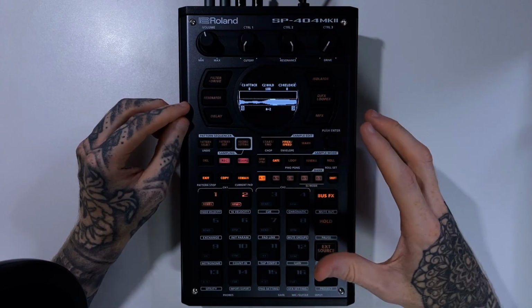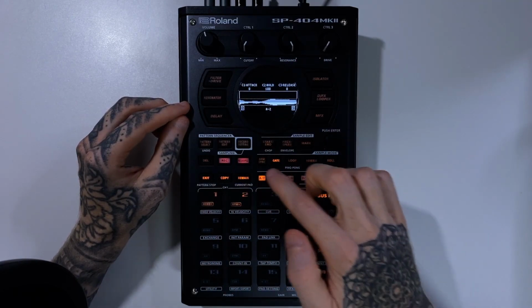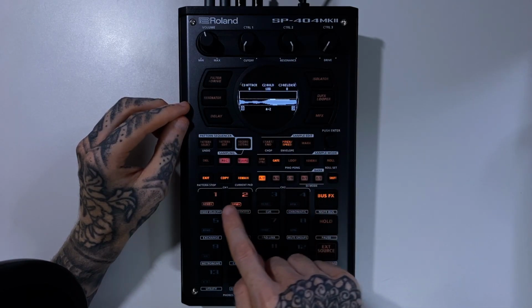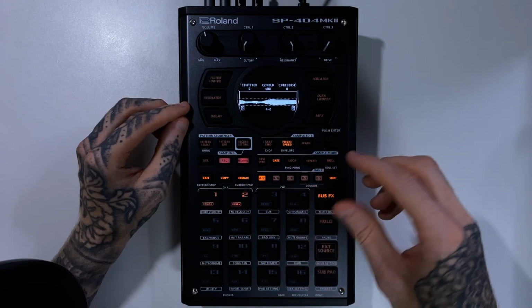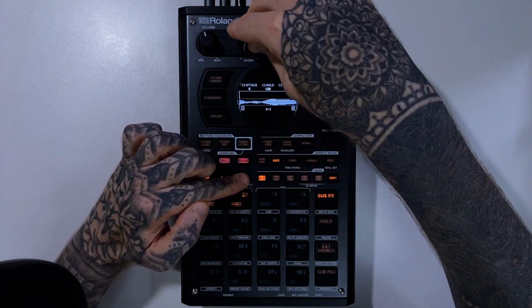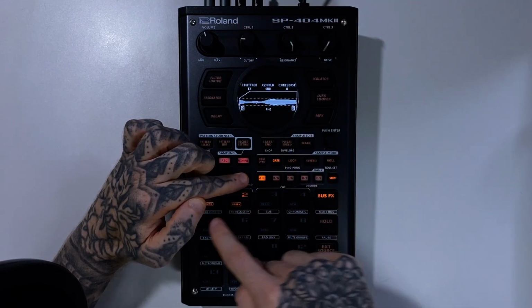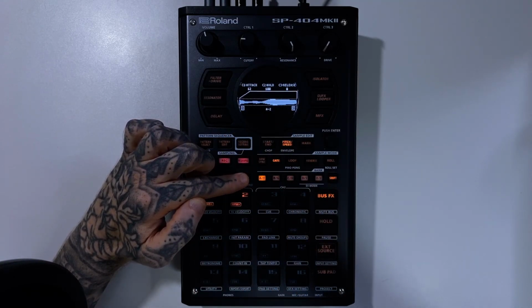And the really cool thing here is that you can do this to multiple pads at the same time. The way that you do that, say you had a bunch of samples all on one bank and you want to adjust all of them in the same bank at the same time, we can hold remain here, where it says to bank. And as we do this, if we had multiple samples here, it's going to change the envelope for all of those samples within that bank.